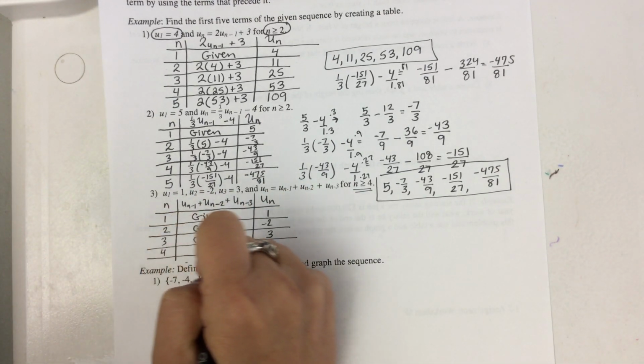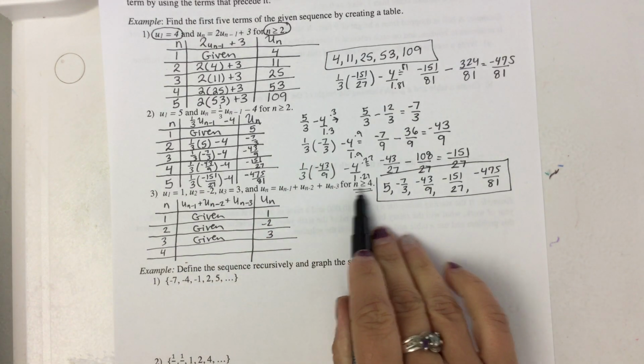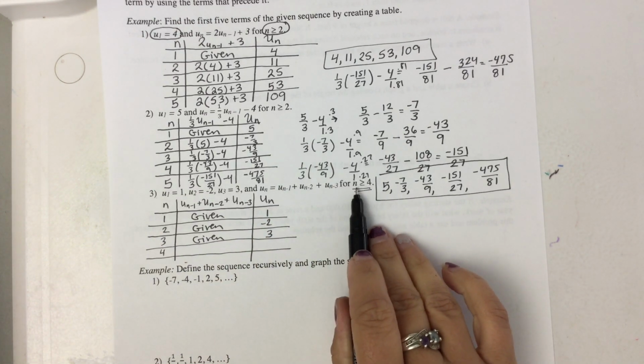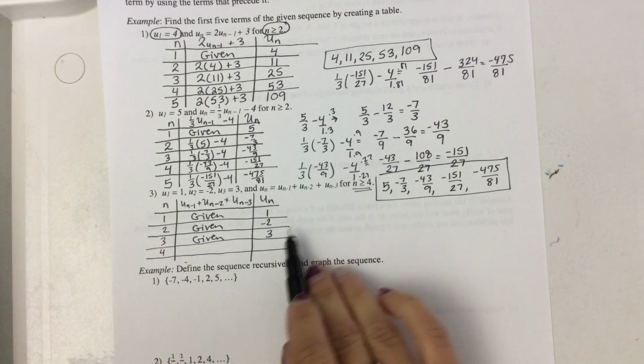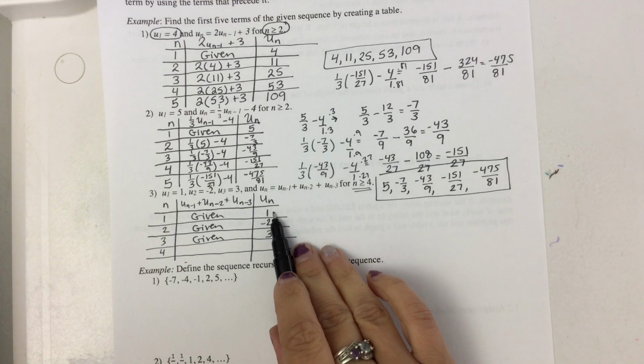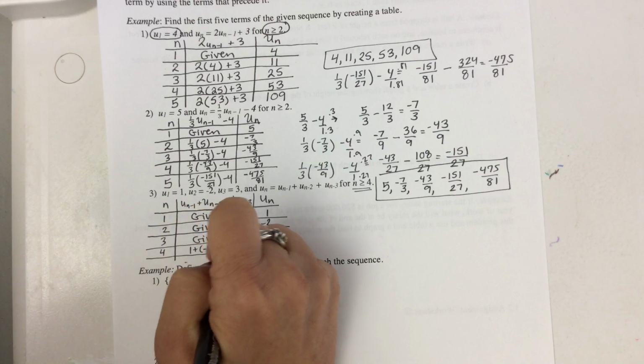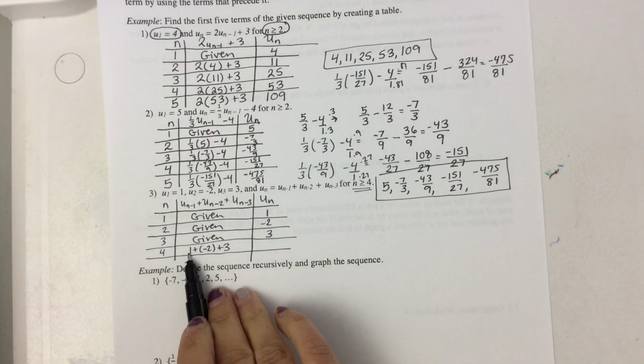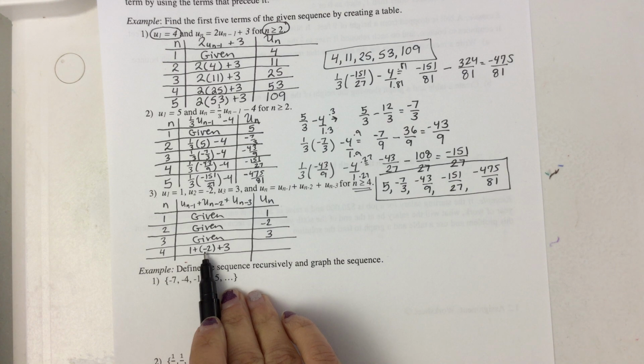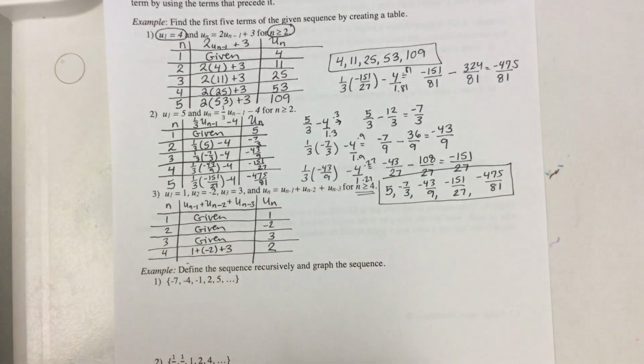So now the fourth term, and if you notice, this tells us that we can start using the formula when we're looking for the fourth term. It says to take the 3 prior terms and add them together. So 1 plus -2 plus 3. 1 plus a -2 would be -1. -1 plus 3 is 2.